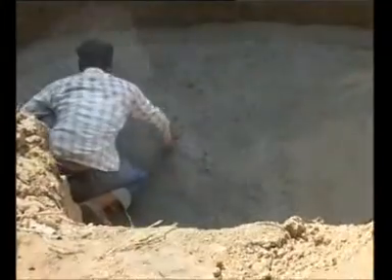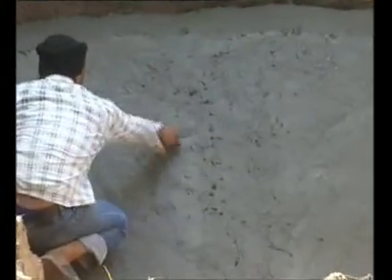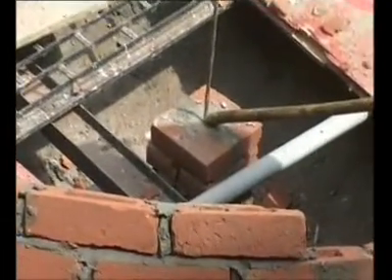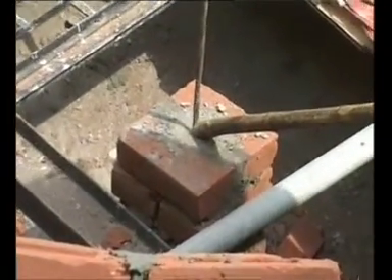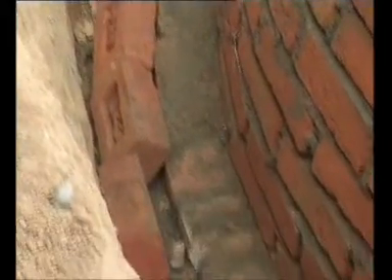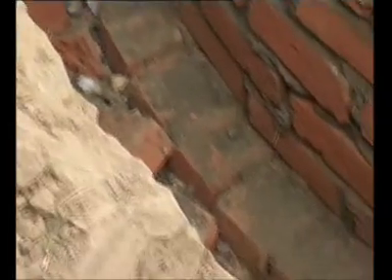After completion of the foundation, we start the construction of the upper part of the Deen Bandhu biogas plant. For this, we fix a wooden stick at the center for measuring the actual radius of the digester. The first layer of bricks is laid on the foundation of the digester, which is 9 inches thick.